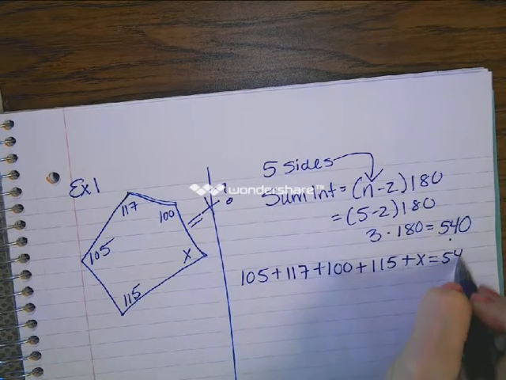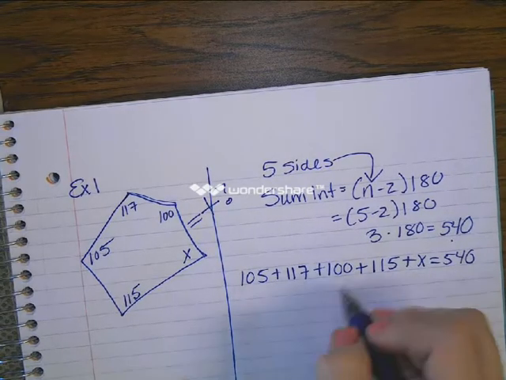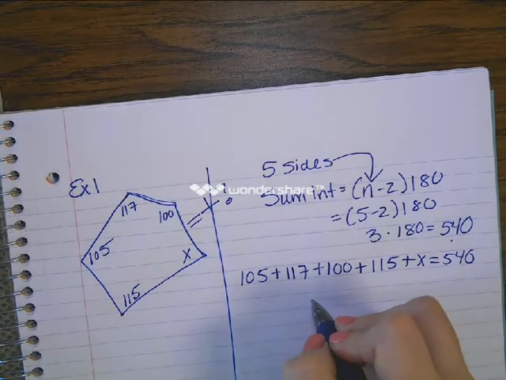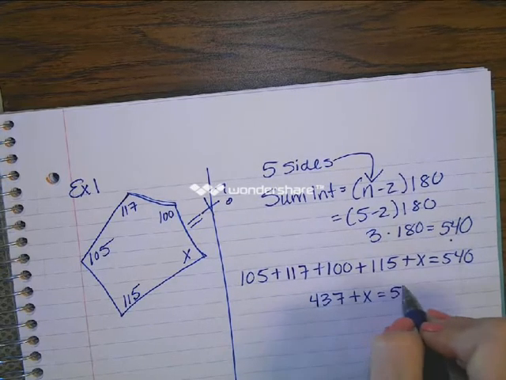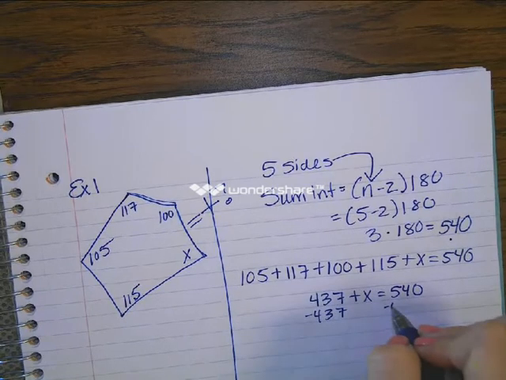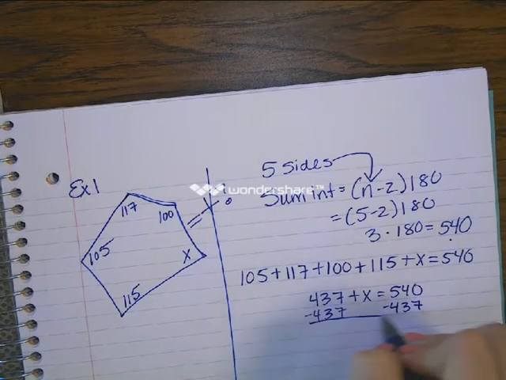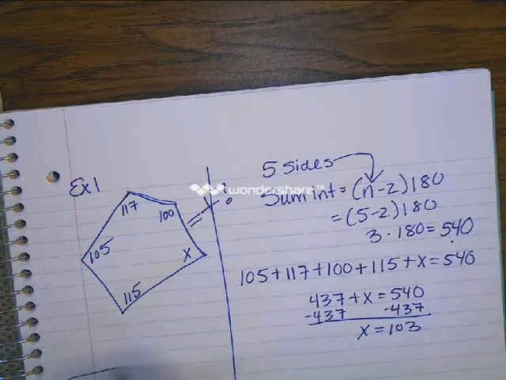If I add all of those up, that gives me 437 plus x equals 540. And if I subtract it over, we get 103. Next example.